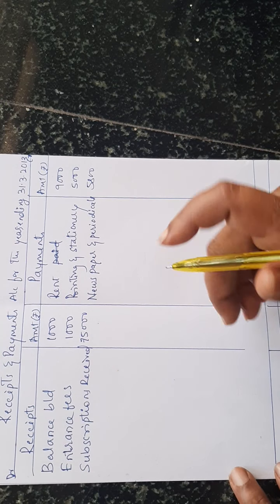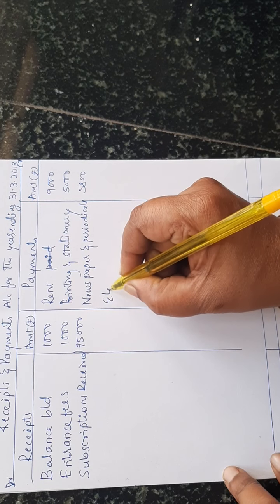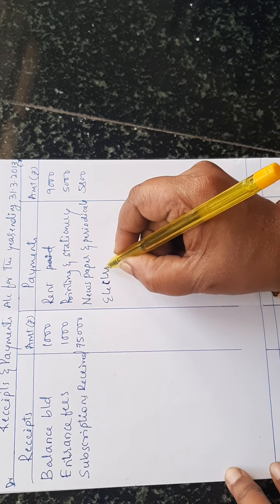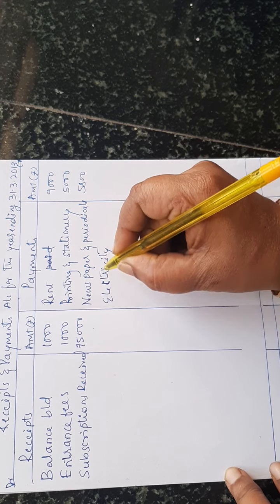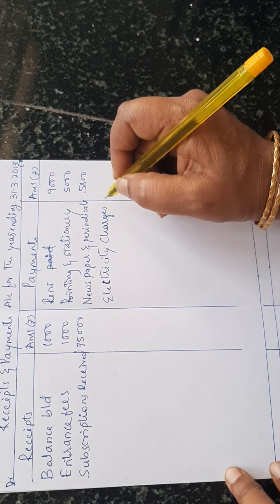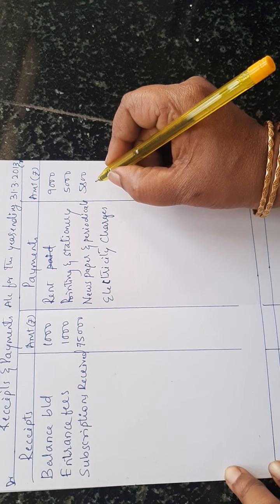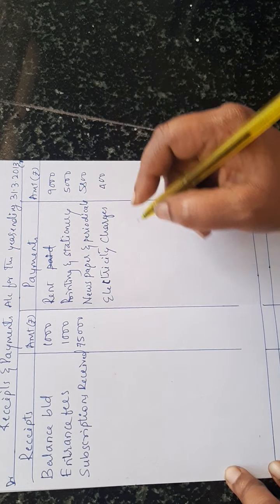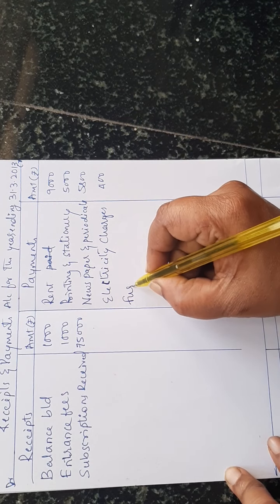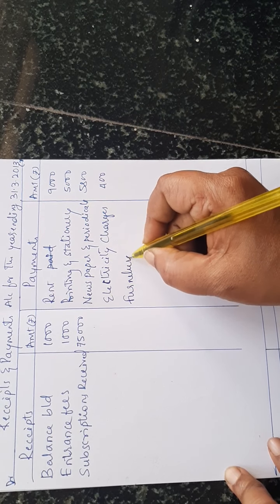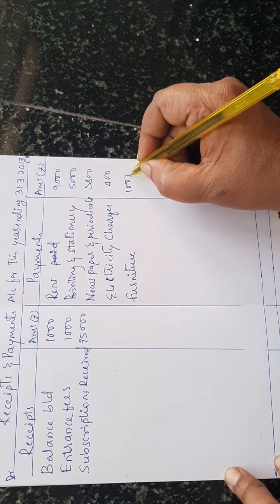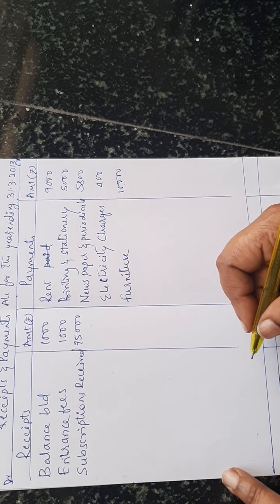The next payment is electricity charges, and the amount is 400. Then purchase of furniture, 10,000 paid for purchase of furniture.